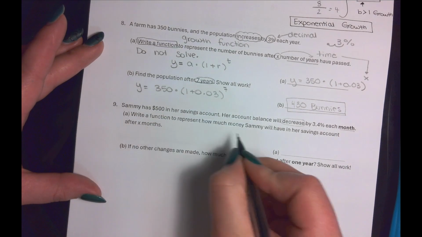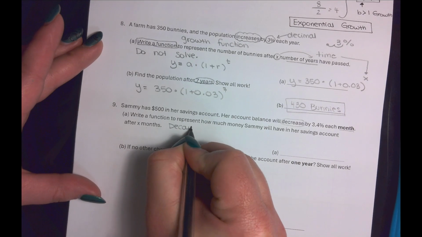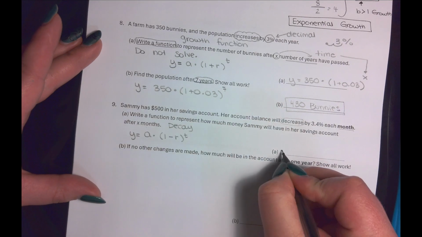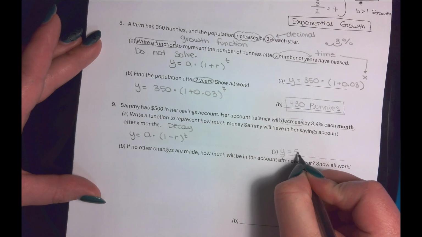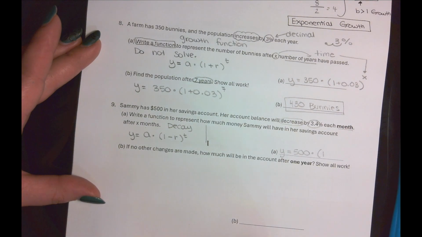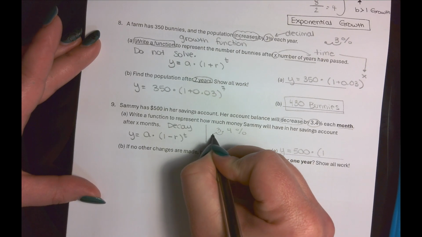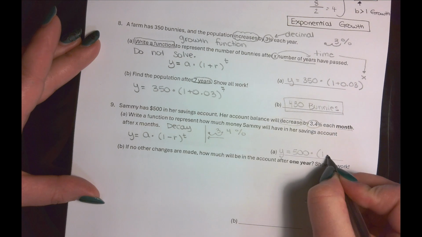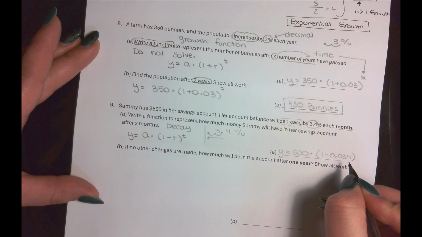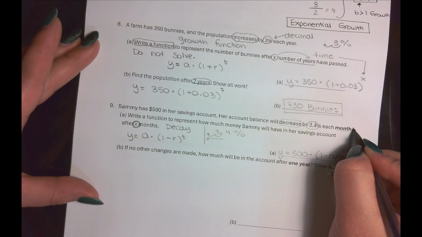So let's start with, is this a growth or a decay? Since we're decreasing, this is going to be a decay function. Y equals A times 1 minus R to the T power. How much money is Sammy starting with? 500. We are decreasing, so we need to convert this to a decimal. 3.4%, 2 jumps to the left. So we have minus 0.034. And did they ask us to use, yep, once again, X for the month.